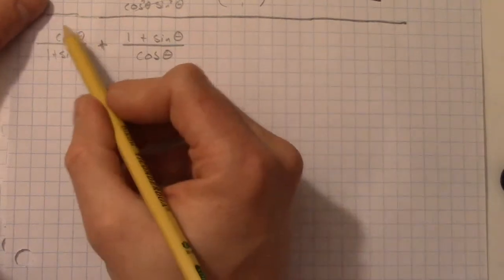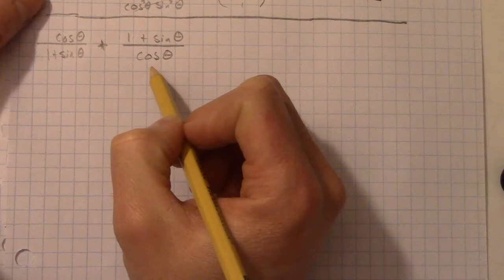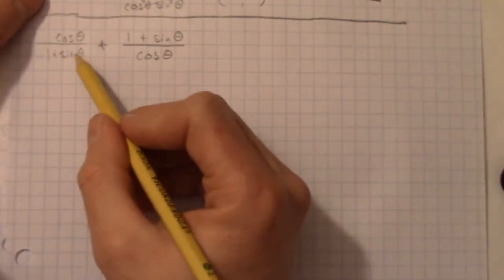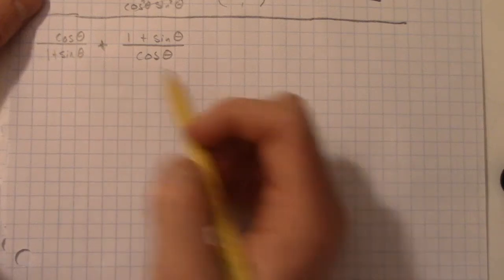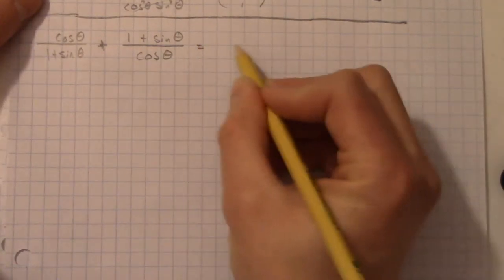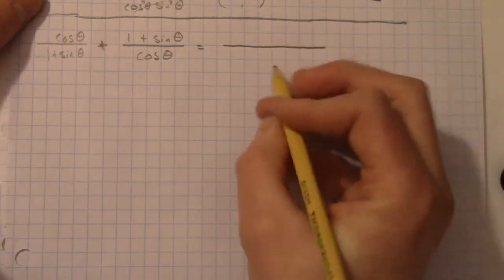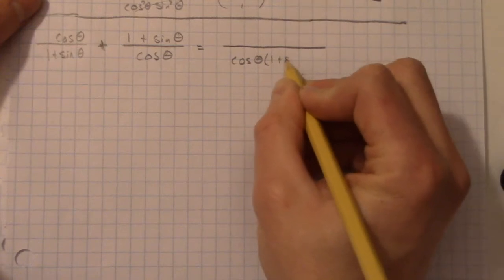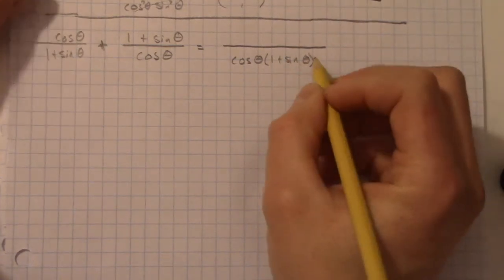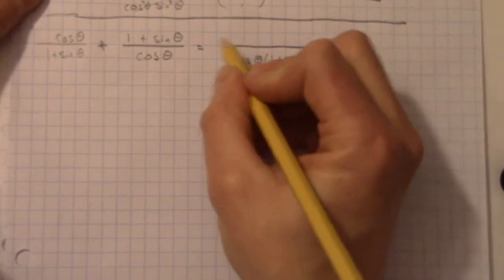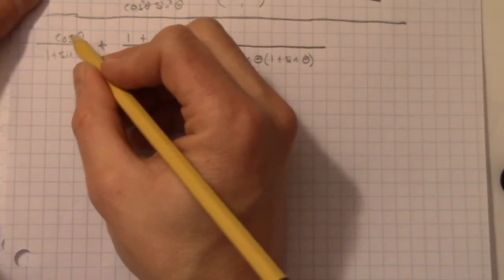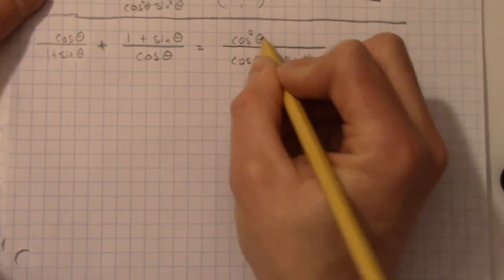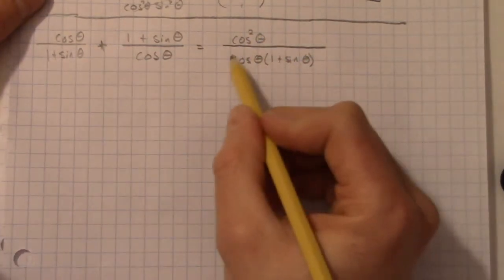So I'm going to multiply this one times cosine over cosine, because this one has a denominator of cosine. I'm going to multiply this one times 1 plus sine theta over 1 plus sine theta. All right, and I'm going to do that all at once, and let's see if you can follow. So my new denominator will be cosine theta times 1 plus sine theta. I'm skipping a step here. I'm hoping you can follow. So when I multiply this one times cosine theta over cosine theta, my numerator will be cosine squared theta. My denominator would be that, right?